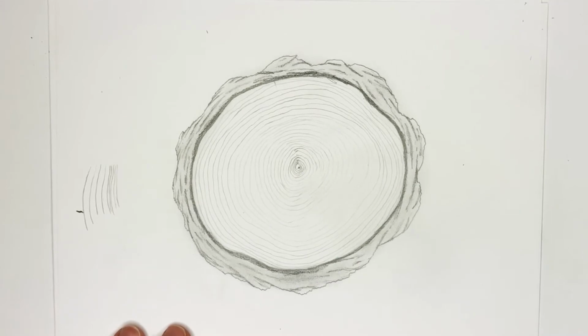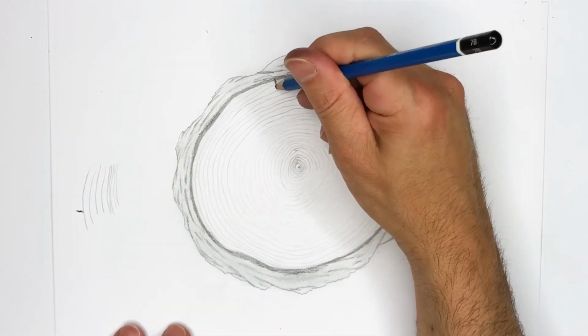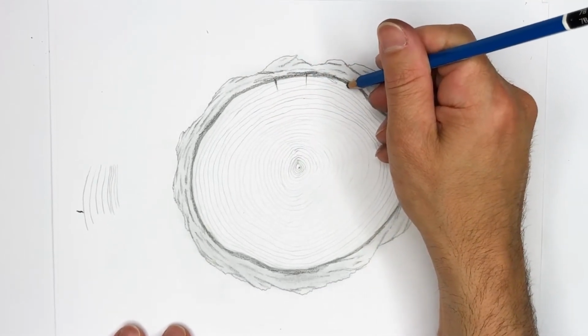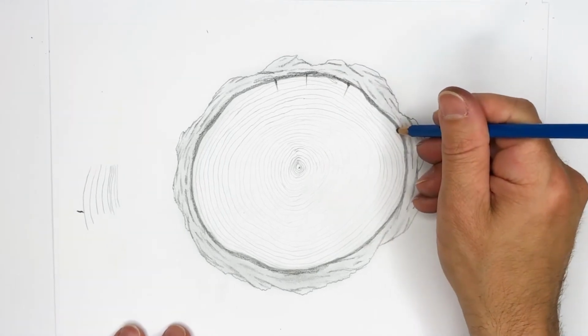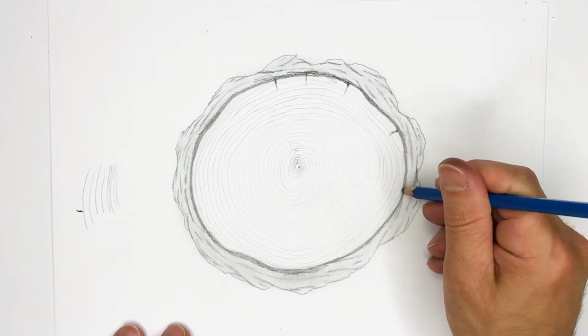First of all, let's switch it up. Grab something like a 7B and just add some indentations over here. This is a great way to just add some realism to the tree, to the cross section, really.